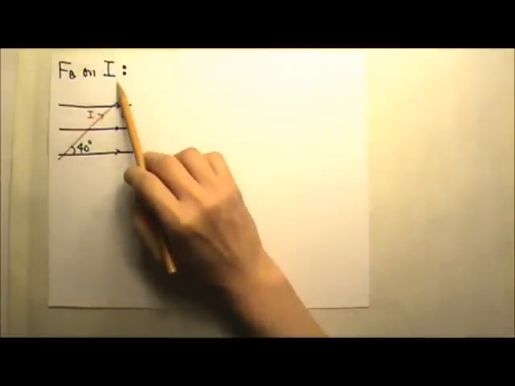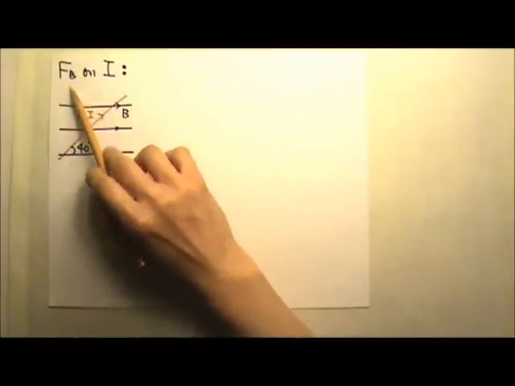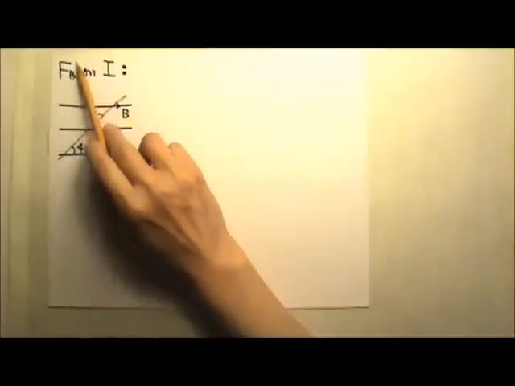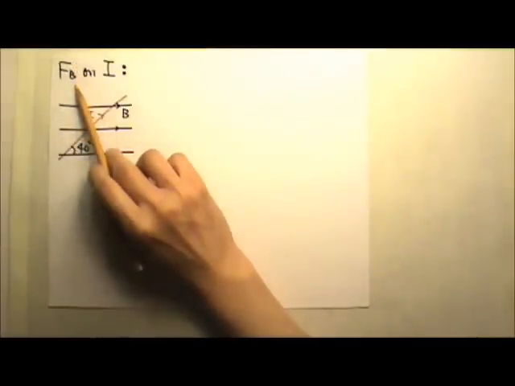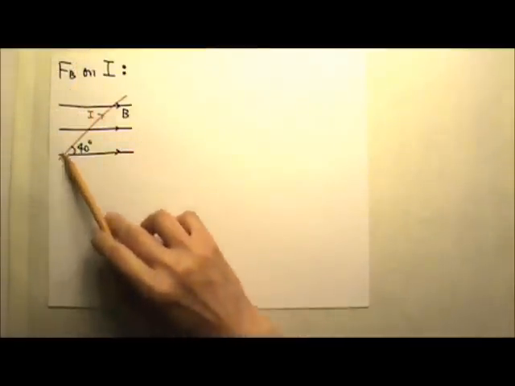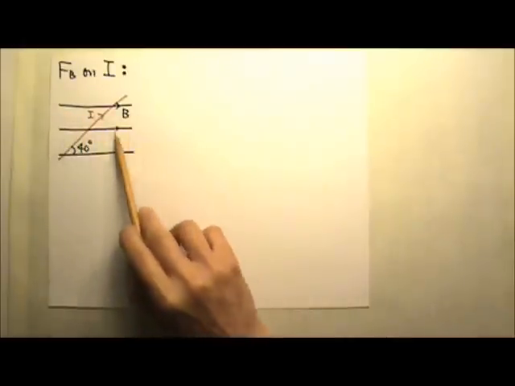Since electric current can produce magnetic field, electric current can also interact with magnetic field. An electric current inside a magnetic field can experience a magnetic force. We use F sub B for magnetic force. Let's say we have a straight current inside this uniform magnetic field.